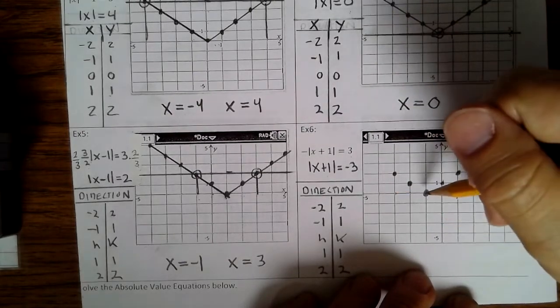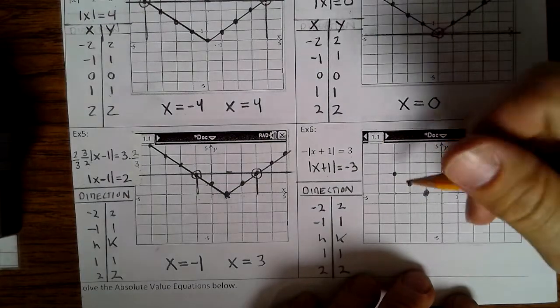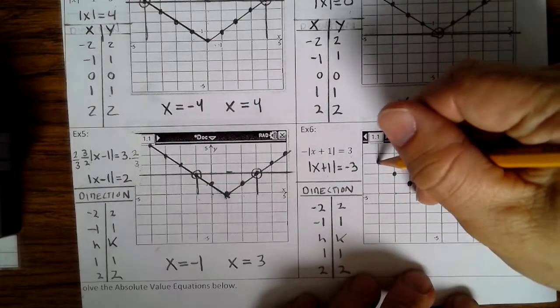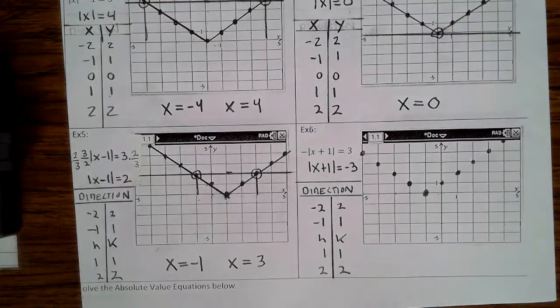Left 1, 2. Let's see. Left, up, left, up. Basically makes the V shape. Okay.